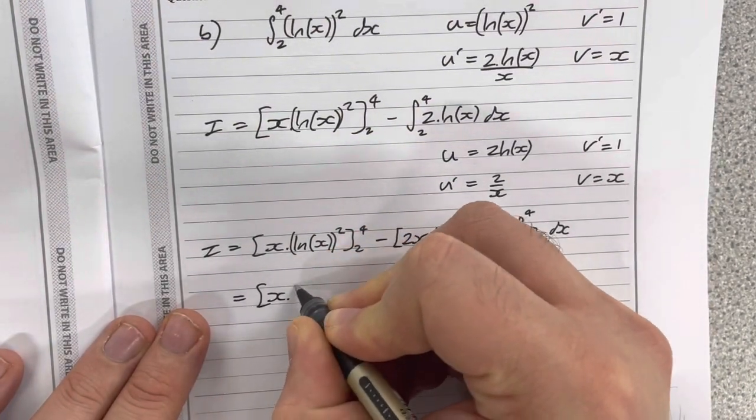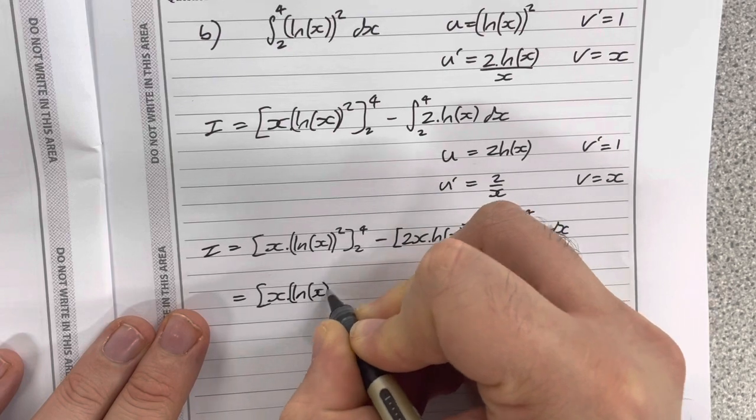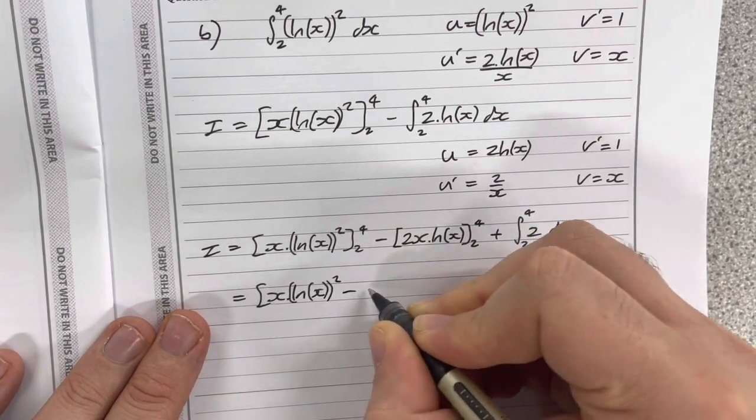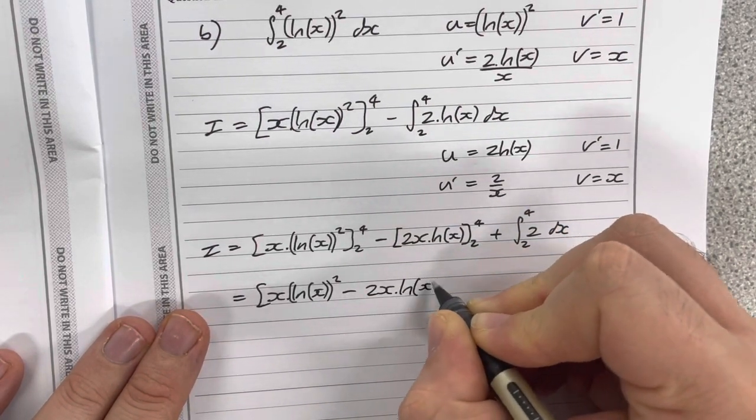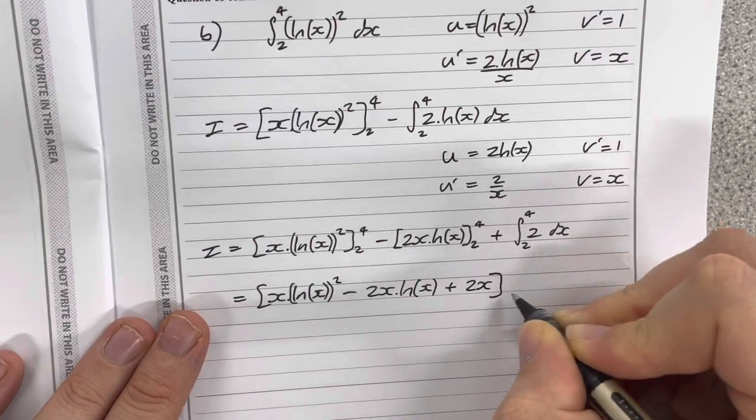So that's x times log of x squared minus 2x times log of x plus 2x between 2 and 4.